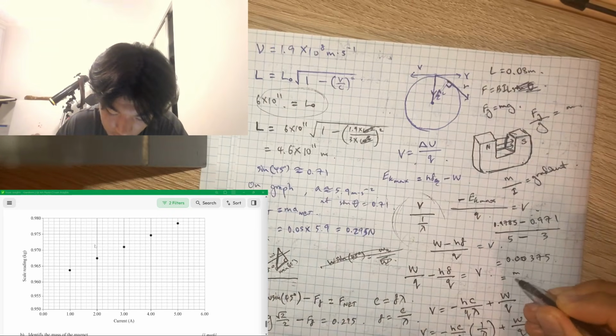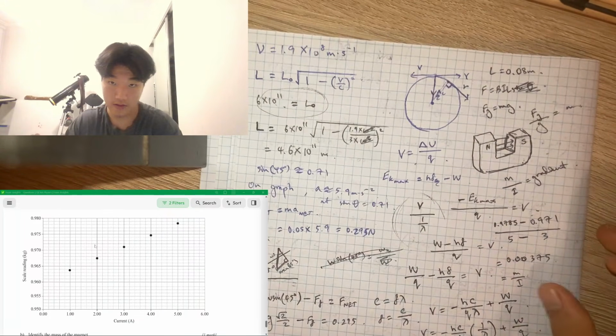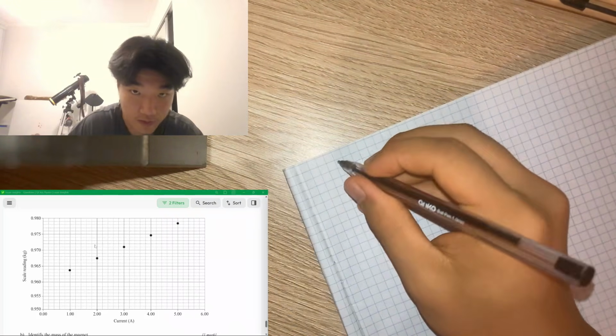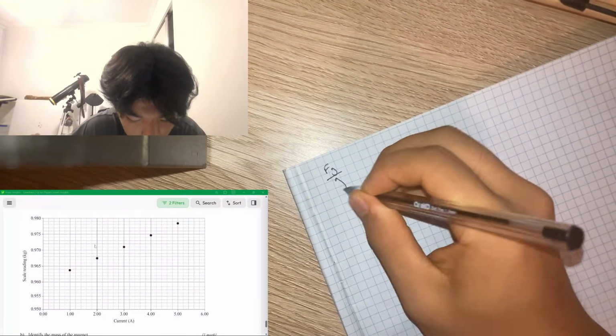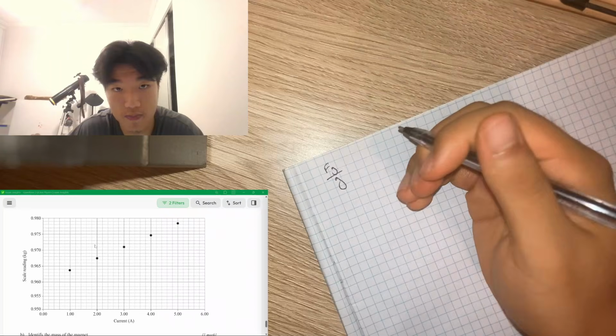this equals mI, right? Okay, we'll go to the next page. But remember, mI equals this, and that's from Newton's second law.